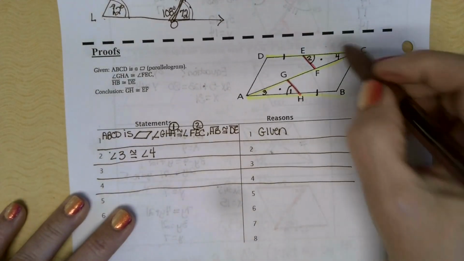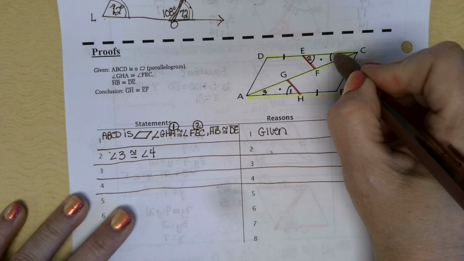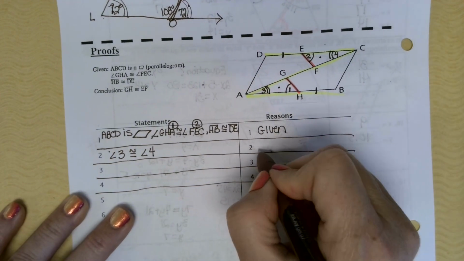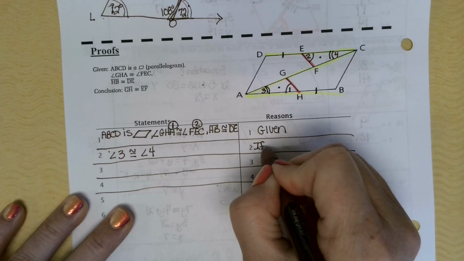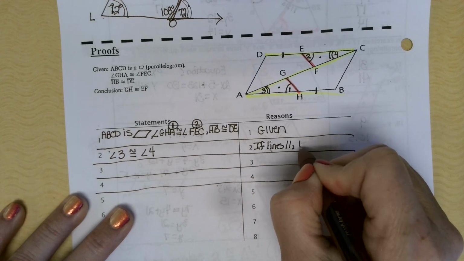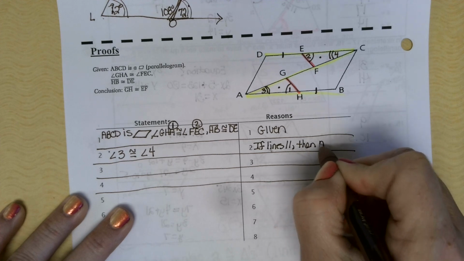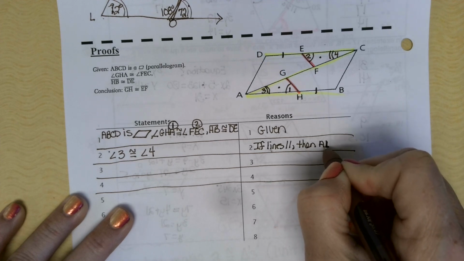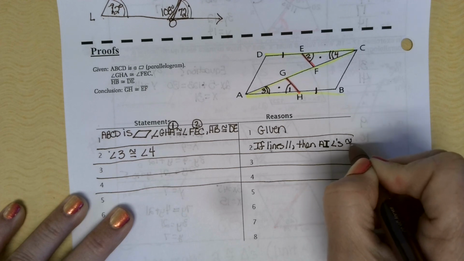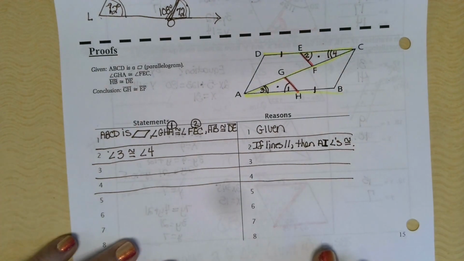And those are alternate interior angles. Let's go ahead and put some marks on them. And so remember what we write: if lines are parallel, then alternate interior angles are congruent.